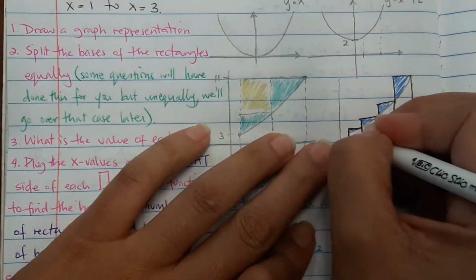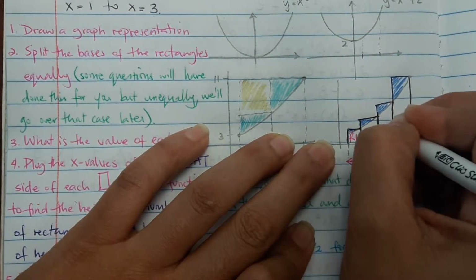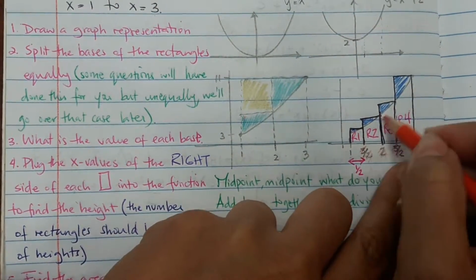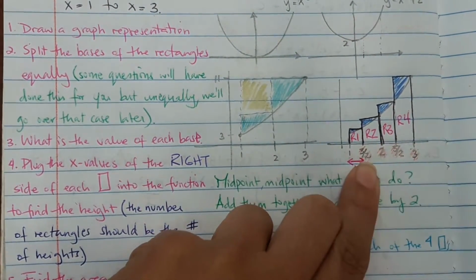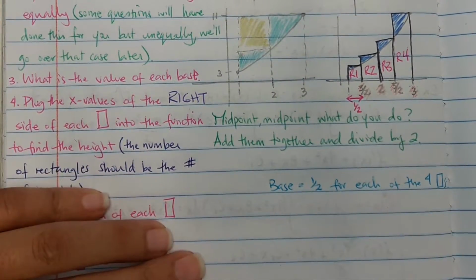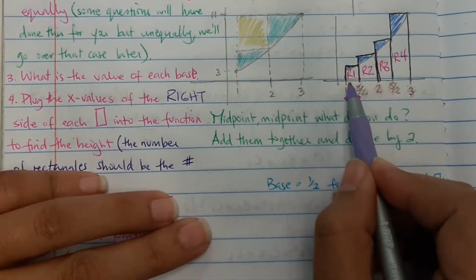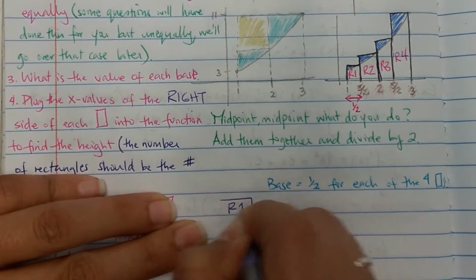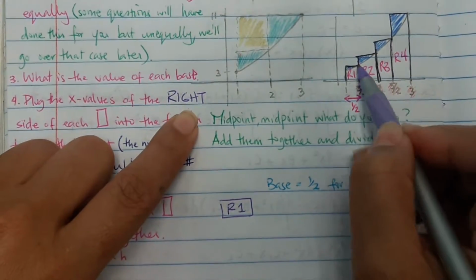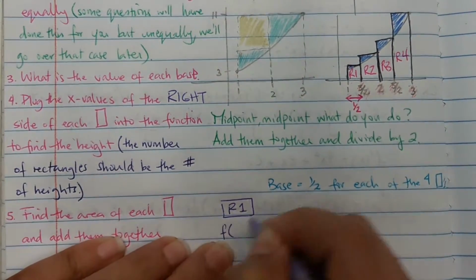So we should have 4 values. So I'm going to label rectangle 1, rectangle 2, rectangle 3, rectangle 4 so that you just know what I'm talking about. So starting with rectangle 1, the right hand value of rectangle 1 is 3 over 2. So we need to find f of 3 over 2. In other words, what is my y value when my x value is 3 over 2? That will give me the height of the rectangle.